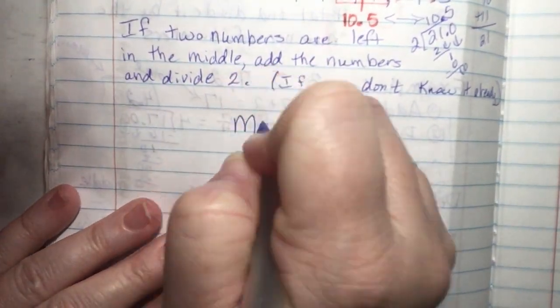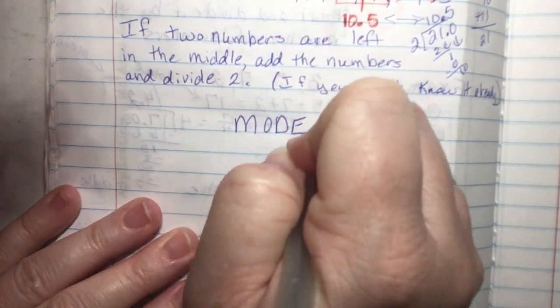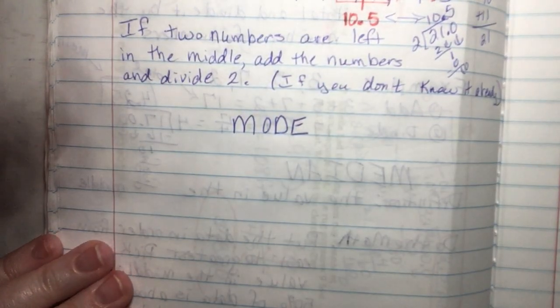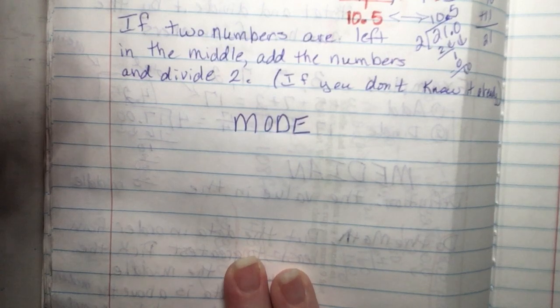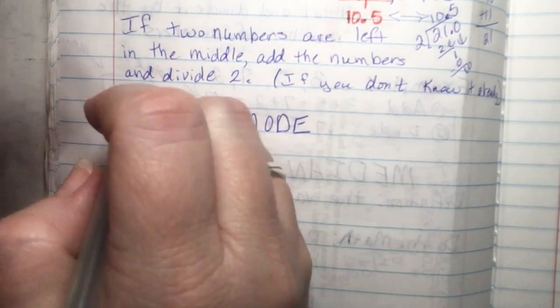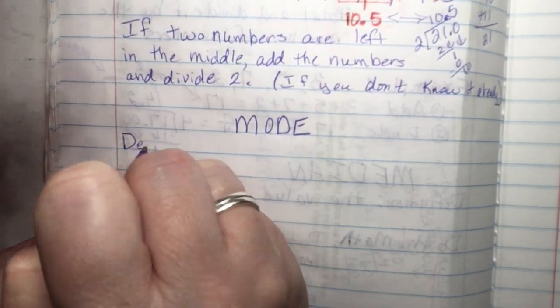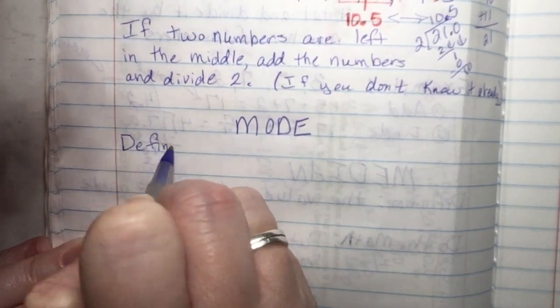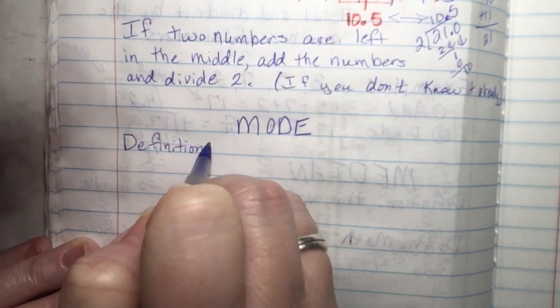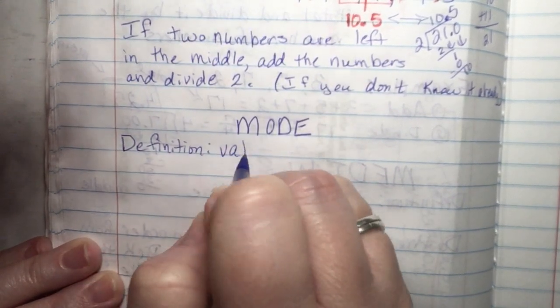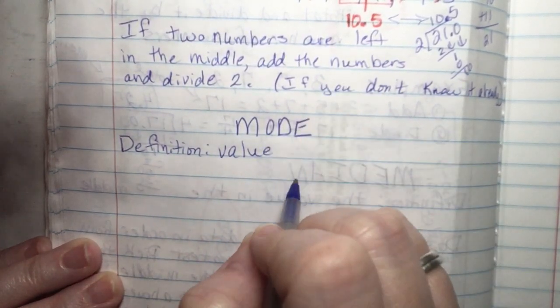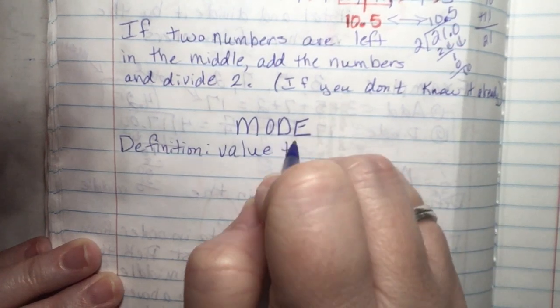Mode is the easiest one. It is so simple. Mode, our definition, is the value that occurs most often.